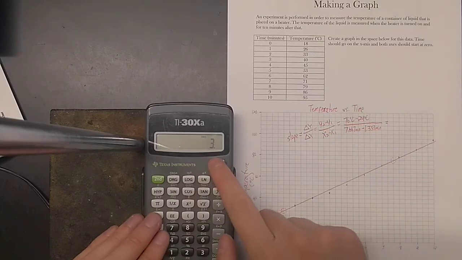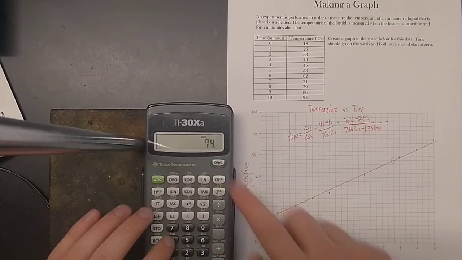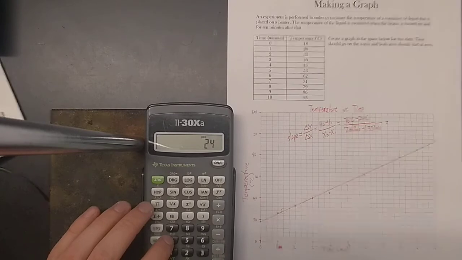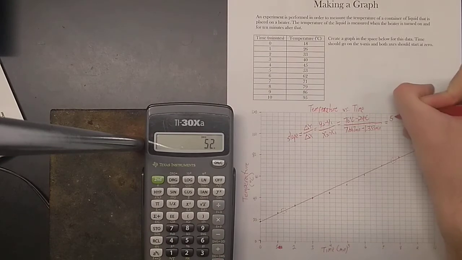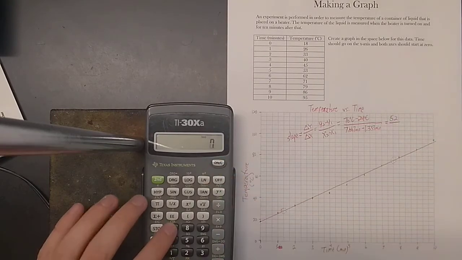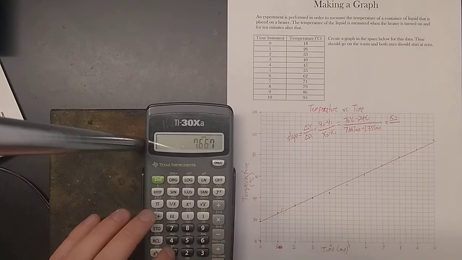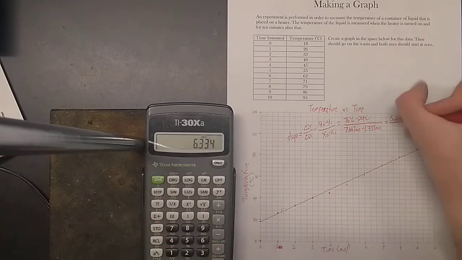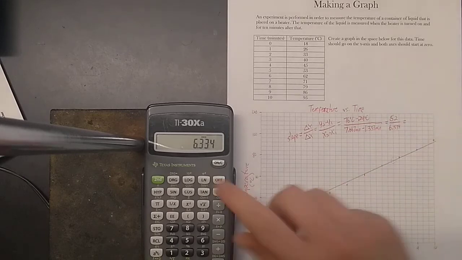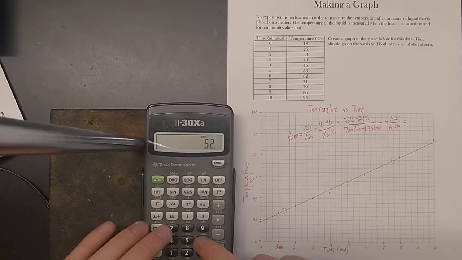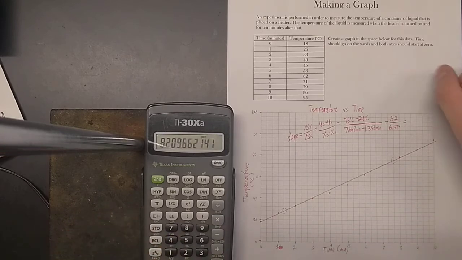We're going to find the slope. 76 minus 24 is 52, over 7.667 minus 1.333, which is 6.334. You're not going to leave that. You're going to actually do the math. So 52 divided by 6.334 is 8.21 when rounded.